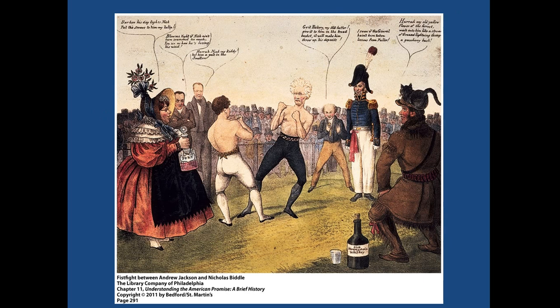There's a fight between Andrew Jackson and Nicholas Biddle. Nicholas Biddle was the leader of the Bank of the United States. It's just a funny picture that kind of shows Jackson trying to knock off the elite power in the United States and that sort of thing. Kind of funny.